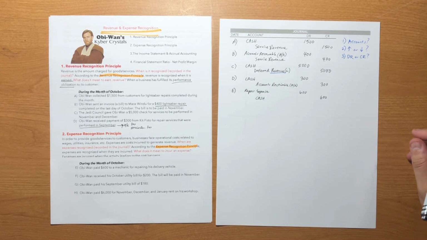But that is what we would record. And again, if you remember, expenses are a debit balance because they reduce our retained earnings, our equity.